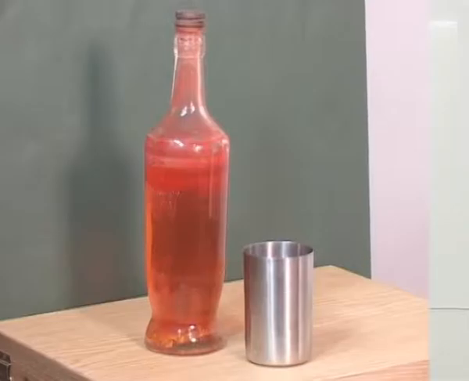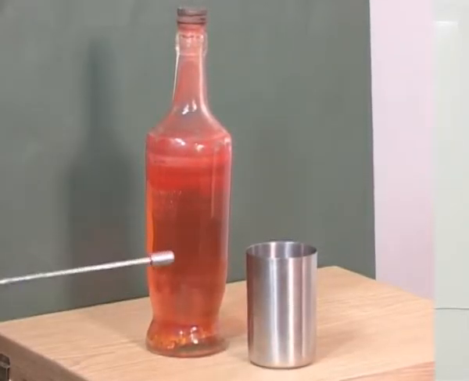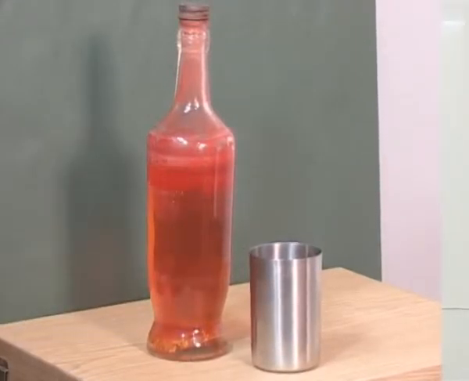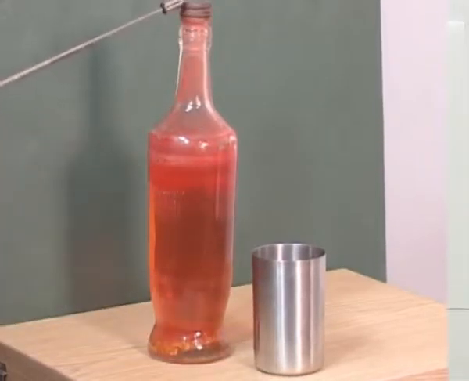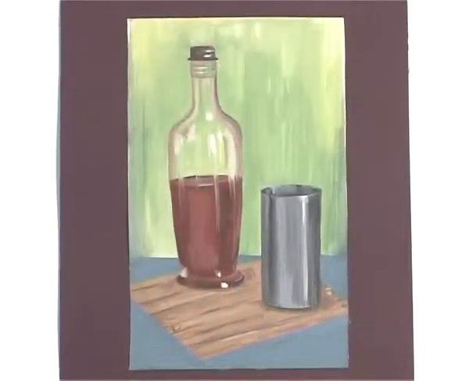Like when we draw a still life in which we have a steel glass, a glass bottle and a wooden board. In this, the original texture of the paper or canvas will be covered. The texture of the still life drawing will become more important.